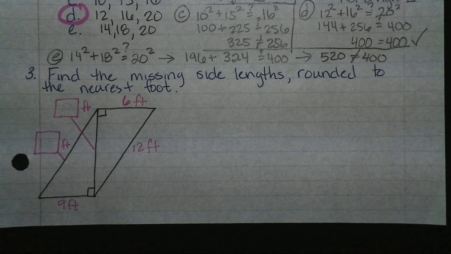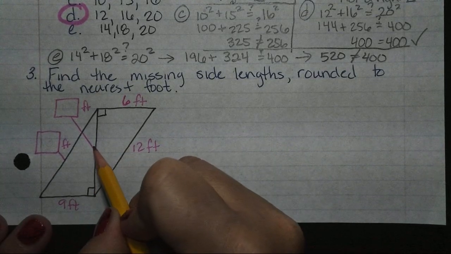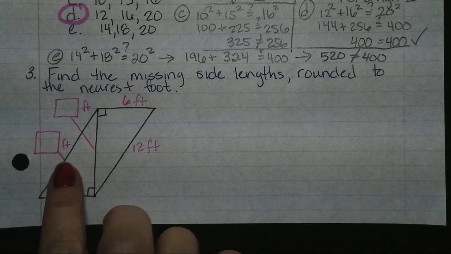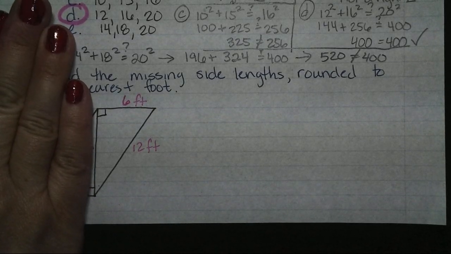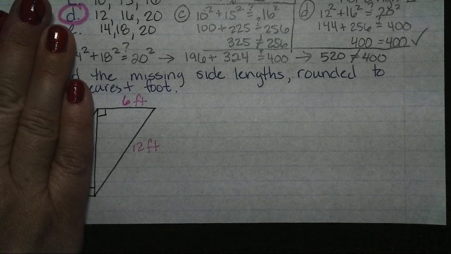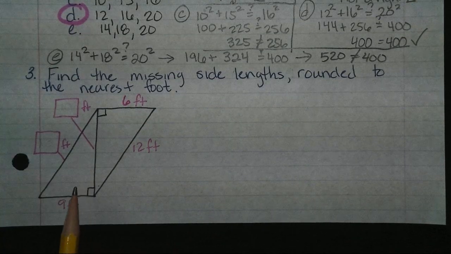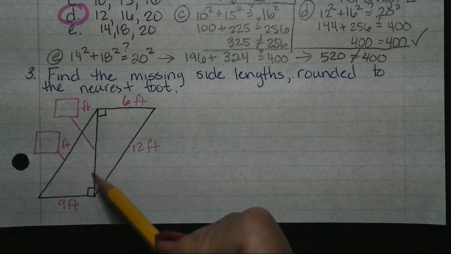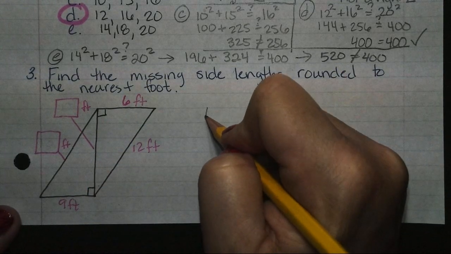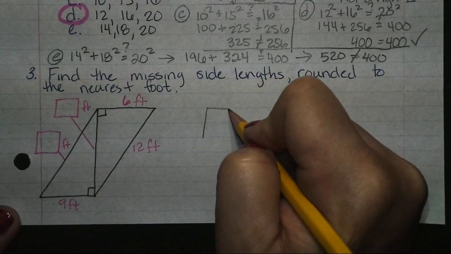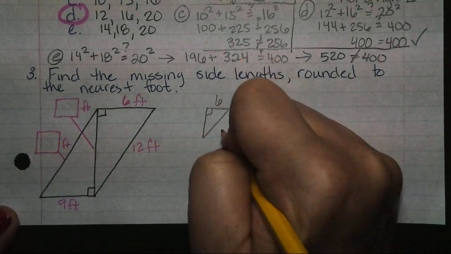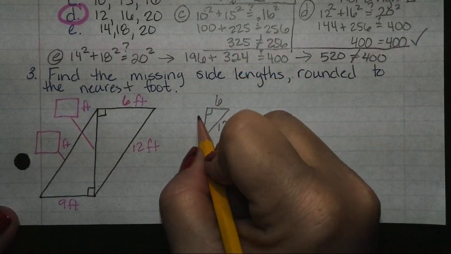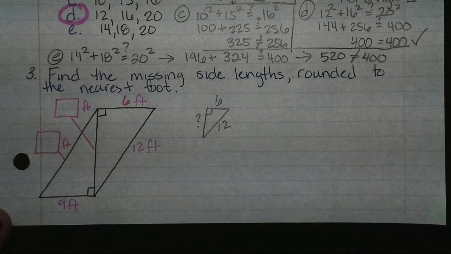Okay, so hopefully you paused the video. We're going to start with this first side length here. So we're not even worried about this triangle. We're just focused on this one. What is the measurement of that line that goes down my pinky finger? We can't even find this one until we know this one. So I'm just going to pull this triangle out, make a smaller version. What we know is this is 6 and this is 12. We need to know what that side measurement is.